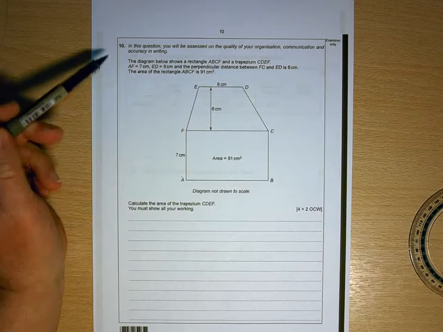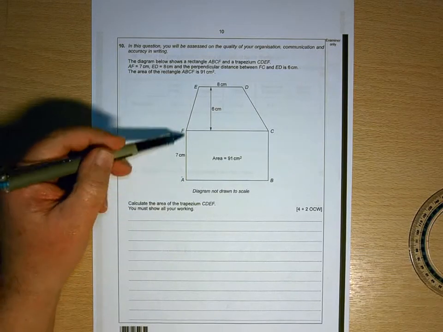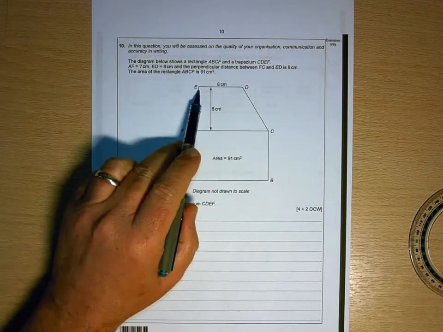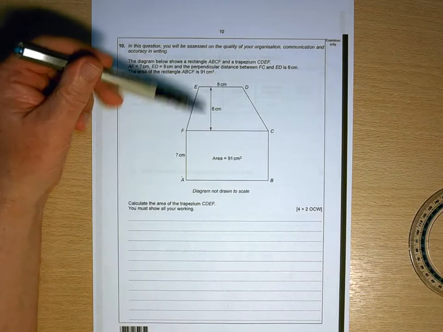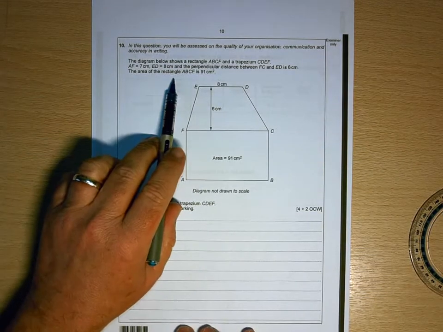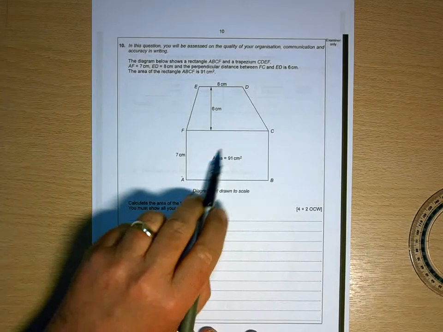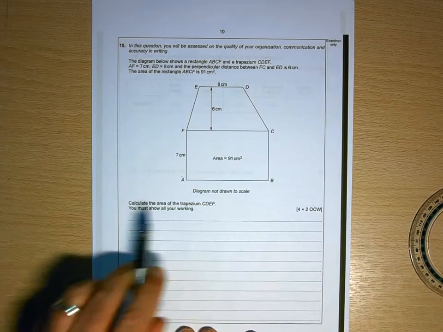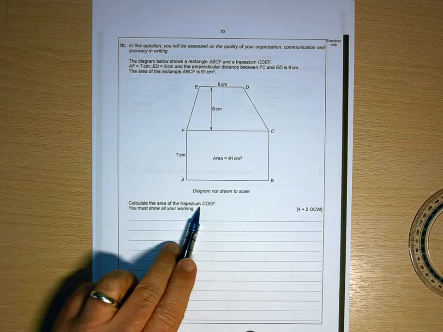The diagram below shows a rectangle ABCF and a trapezium CDEF. AF is 7, ED is 8, and the perpendicular distance between FC and ED is 6. The area of the rectangle is 91 square centimeters. Calculate the area of the trapezium.